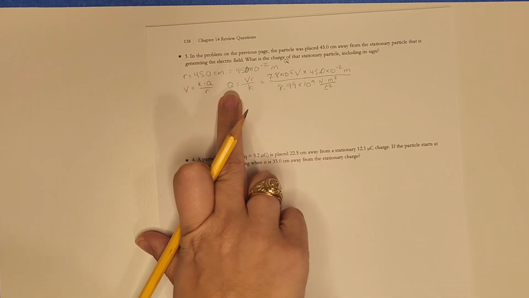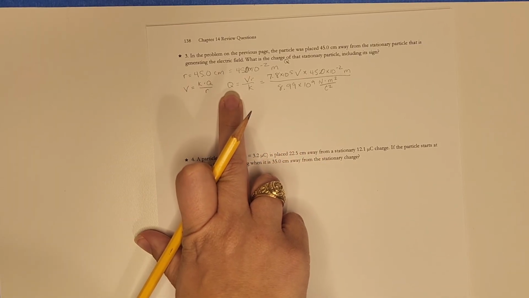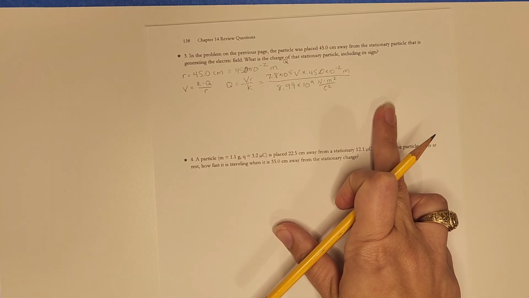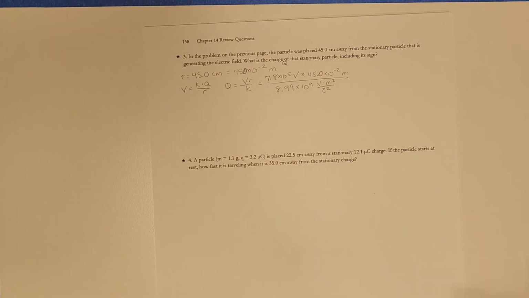Now we are getting a charge here, so our final result should just be in coulombs. So let's make sure that we have that.